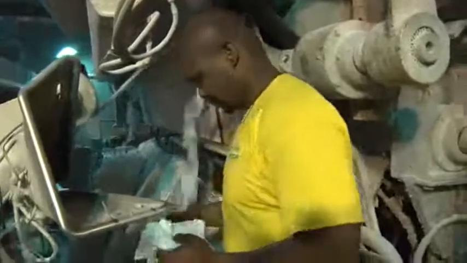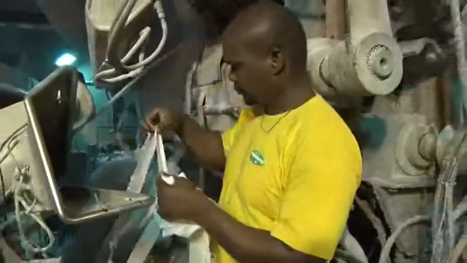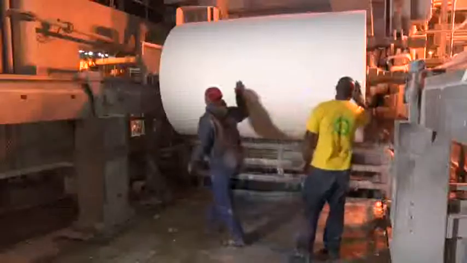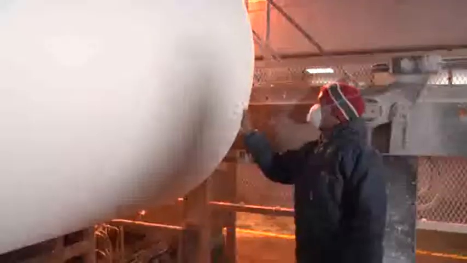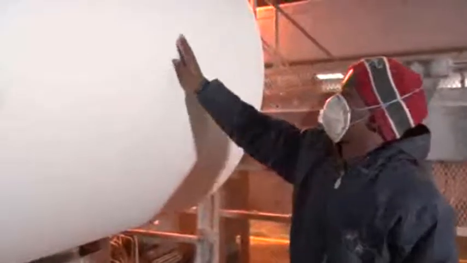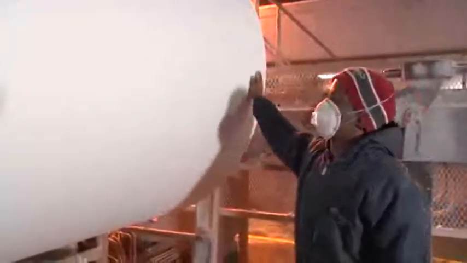Now the paper moves at high speed over a blade which ruffles the paper so it becomes soft and pliable, turning it into tissue paper. Now the tissue paper is dry and ready to be rolled into a huge roll. This roll will be transported to another factory where the final products are made.